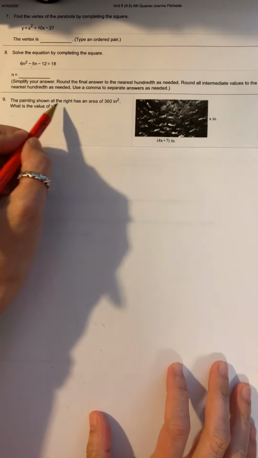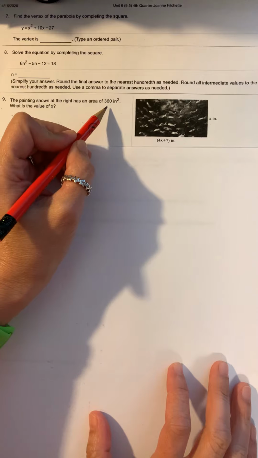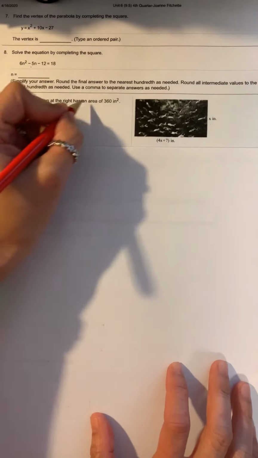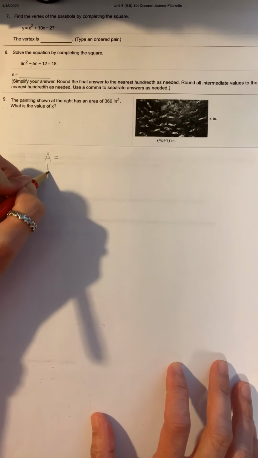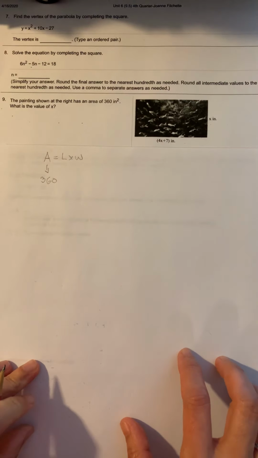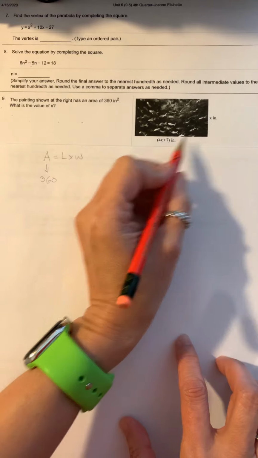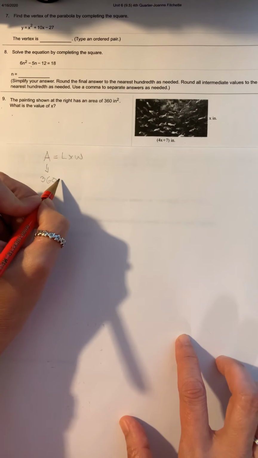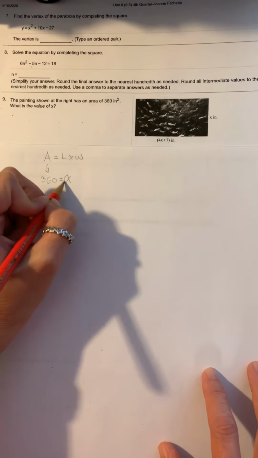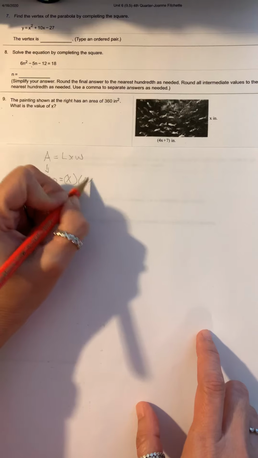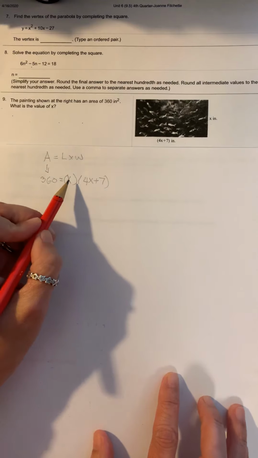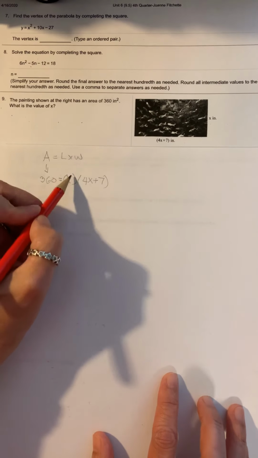So kind of like the same, the painting shown on the right has an area of 360 inches. So that's your area. Based on our video, we were looking for length times width. So this is length, this is width, or one or the other. So that's going to be equal to, well, one side is only x times the other side is 4x plus 7.